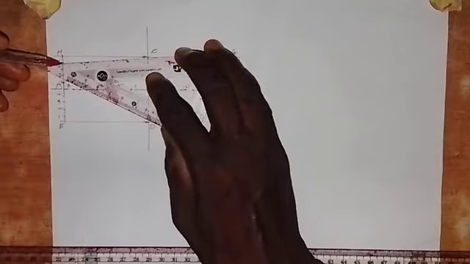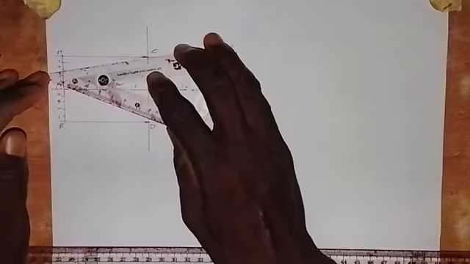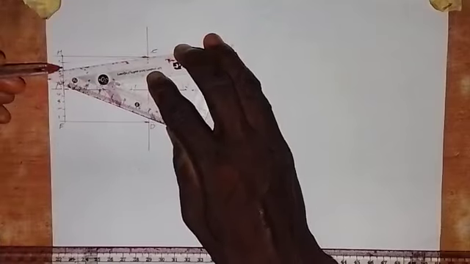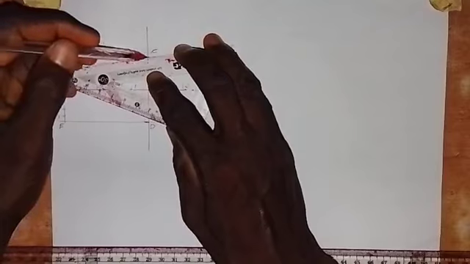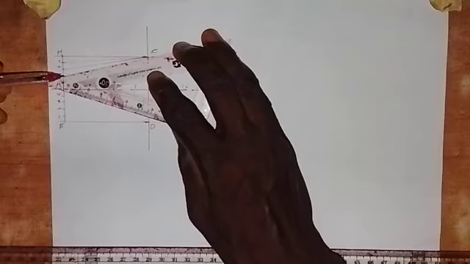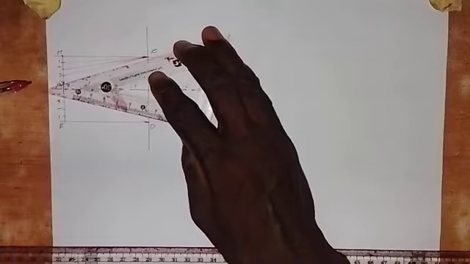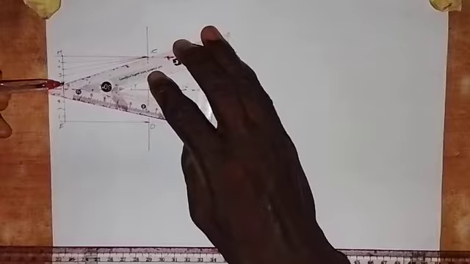Because the distance is very small, you draw from 1 to C, and then from 2 to C like this. Okay, then you draw from 3 to C, so it goes like this, and then we draw from 4 to C, so this goes like this.